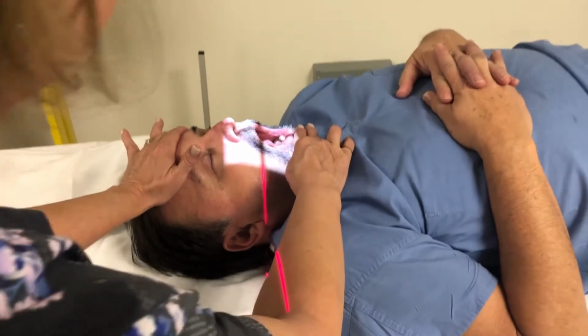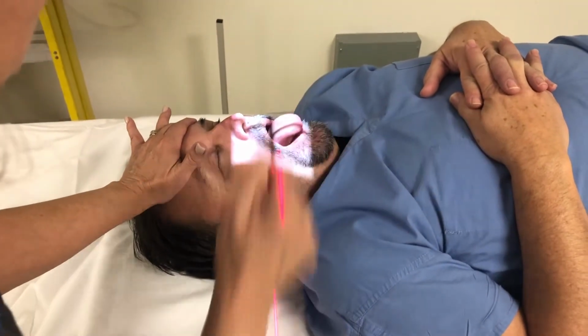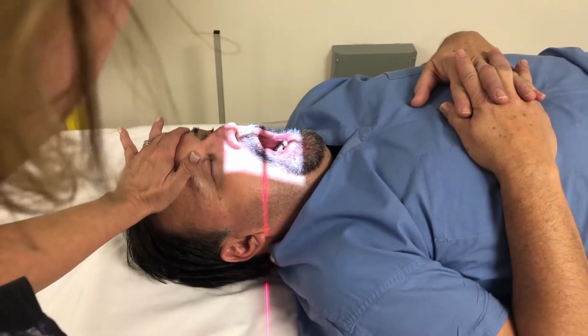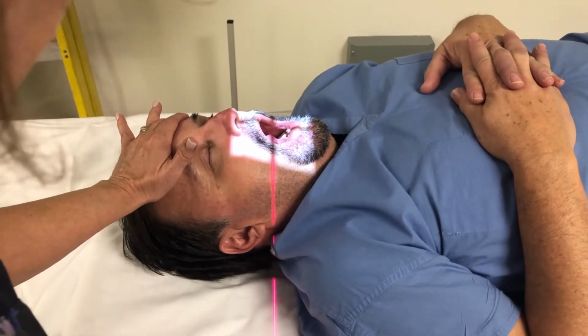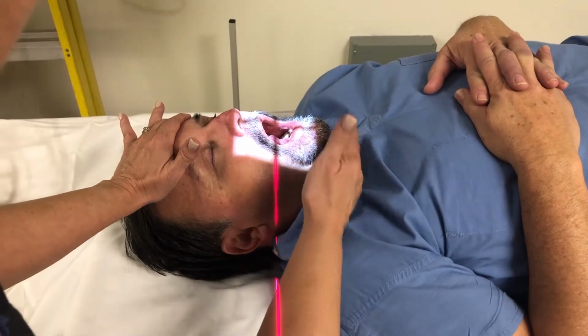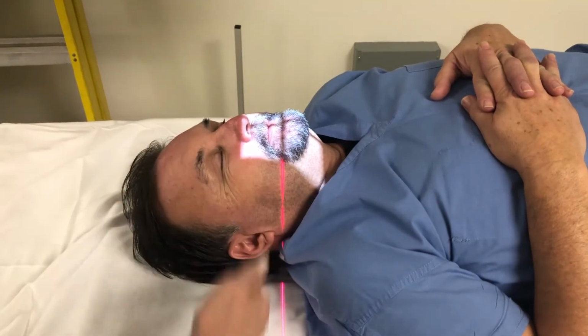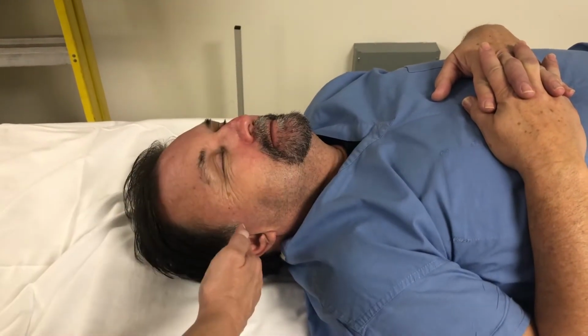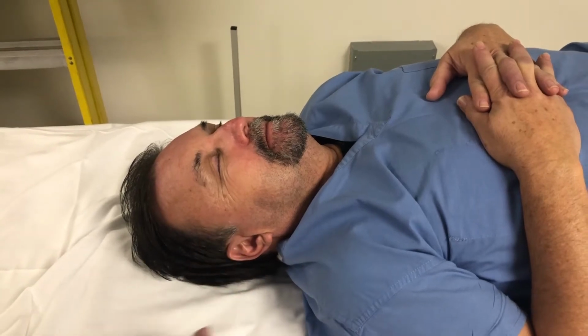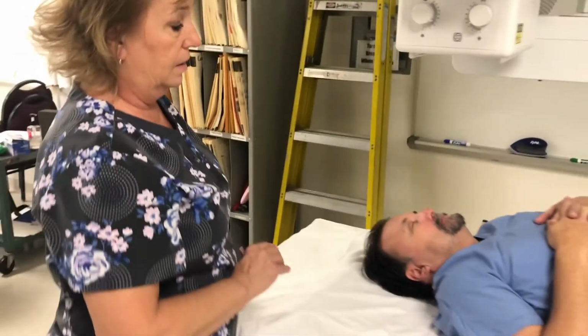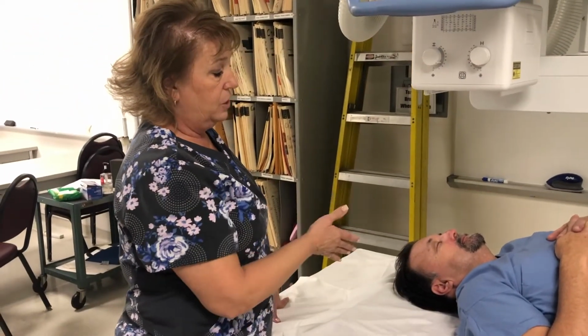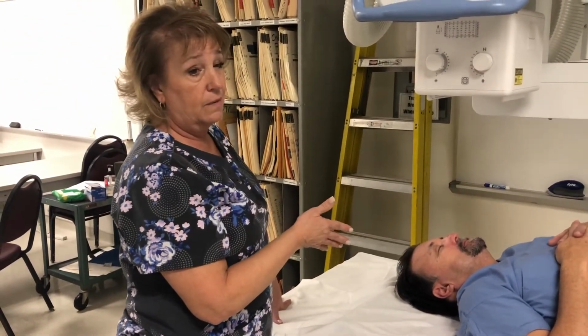And now I'm going to see his atlas and axis centered in the center of his open mouth. So I'm centering to the center of his open mouth. Okay, you can relax. But his occlusal plane is what's perpendicular. Read over this section in your textbook for a little bit more detail. And as you can see, that's not an easy position for a patient to maintain for any length of time.